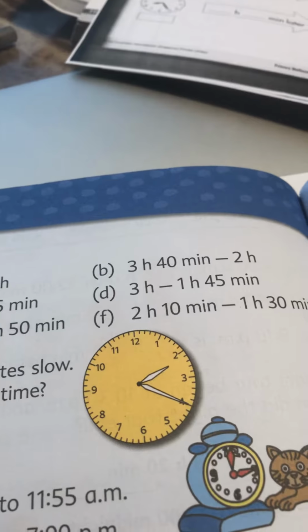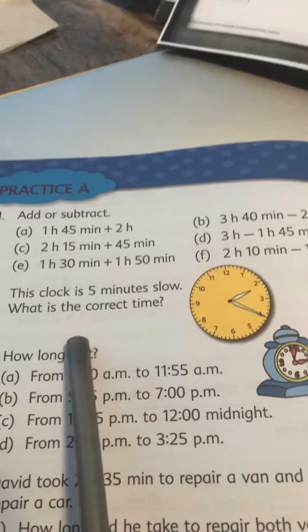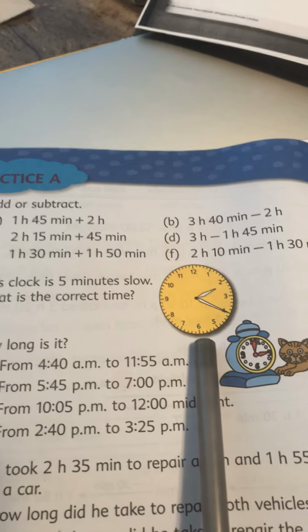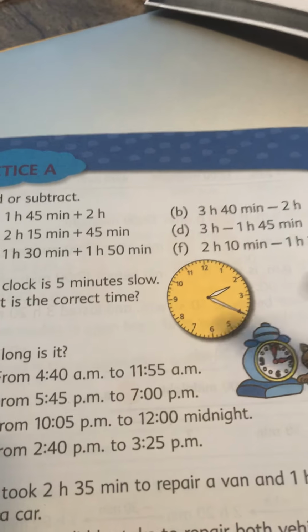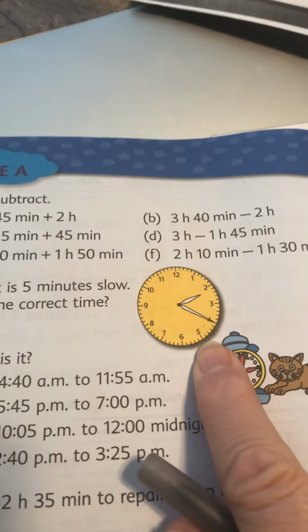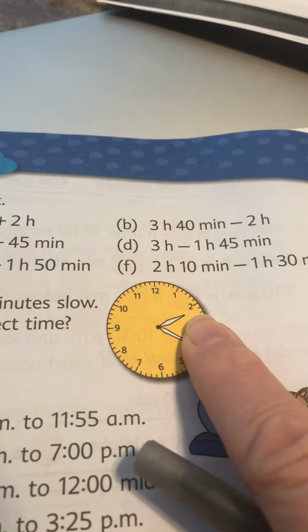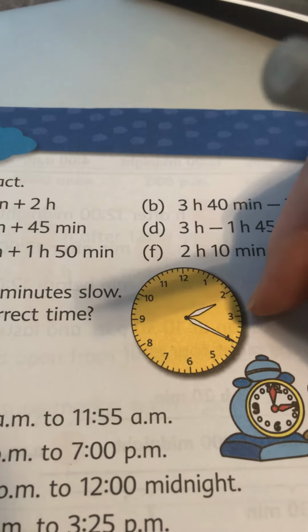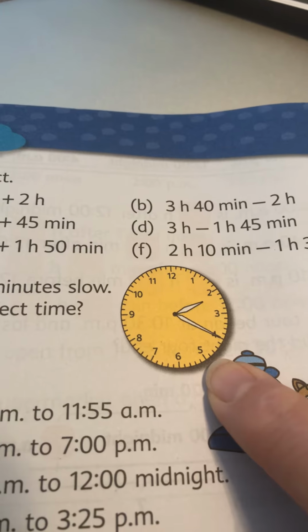Okay, let's go back over to the book here, and I'm going to try not to mark on my book, so I'm going to use my pen here. Question number 2 says, this clock is 5 minutes slow. So what is the correct time? Well, if it's 5 minutes slow, it's behind. So I want to come 5 minutes forward. If I come 5 minutes forward, the hour hand is after the 2, so I know it's 2. And then I'm going to count by 5s. 5, 10, 15, 20 is what it's showing here, but if it's slow, it's really 2:25.